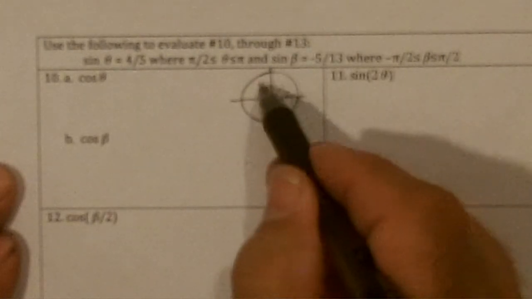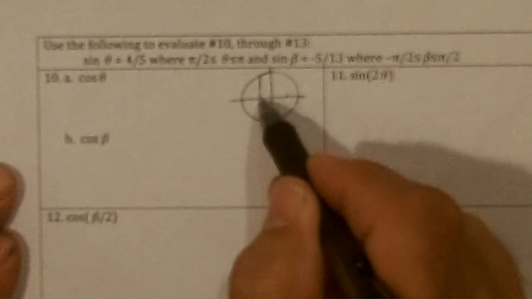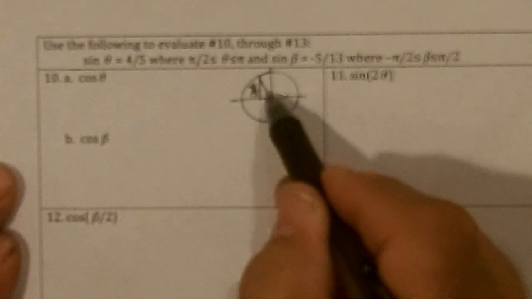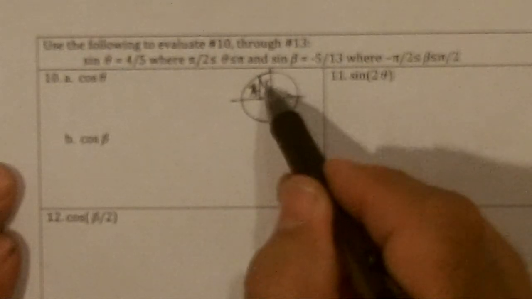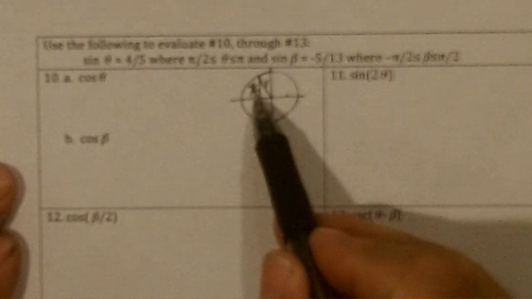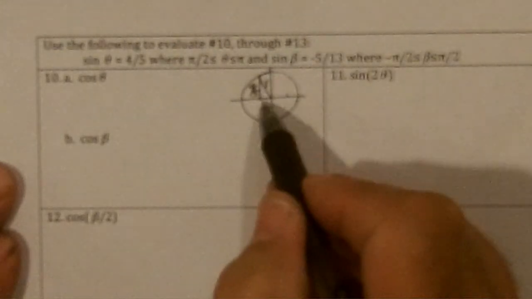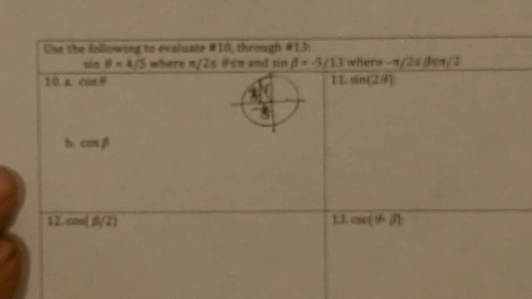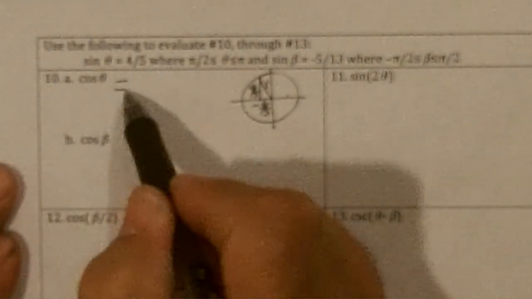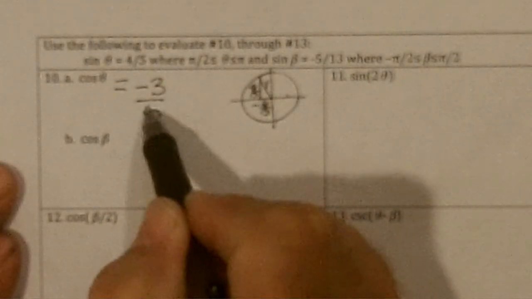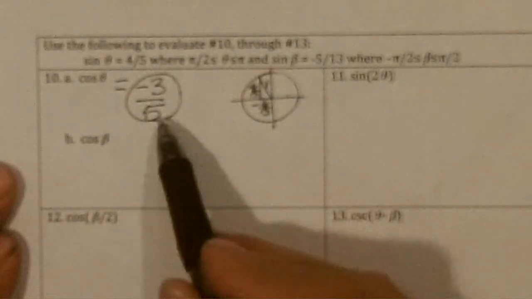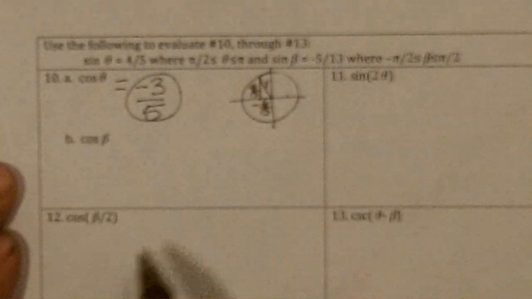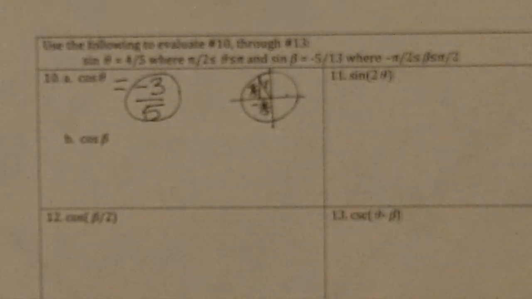And so theta is over here where sine is 4/5, and that hypotenuse is 1, so if you go 16/25 from 1, you get 9/25, so the cosine is -3/5. Doing sine squared plus cosine squared equals 1, subtracting the 16/25 from 1, and taking the square root, and then knowing that in that quadrant the cosine is negative.